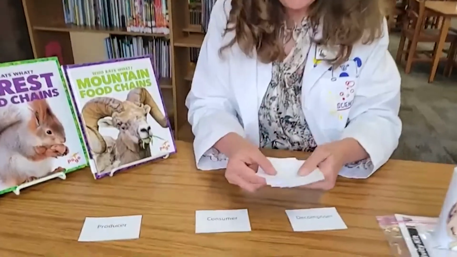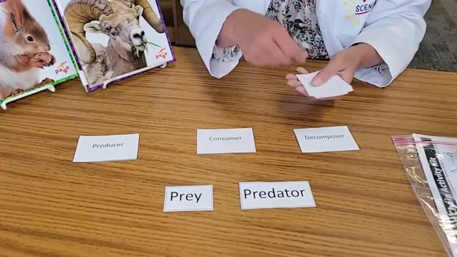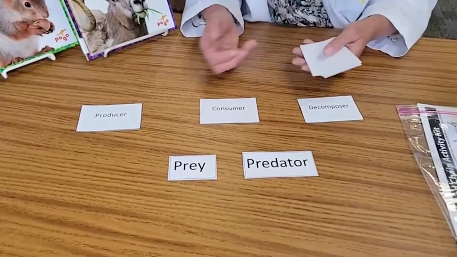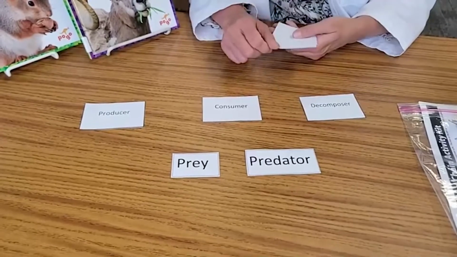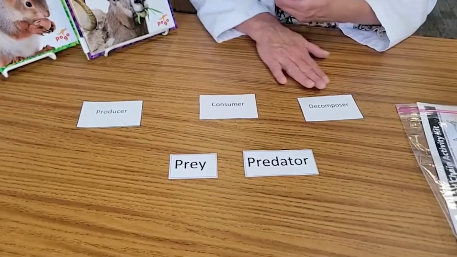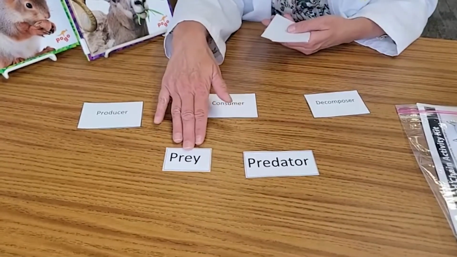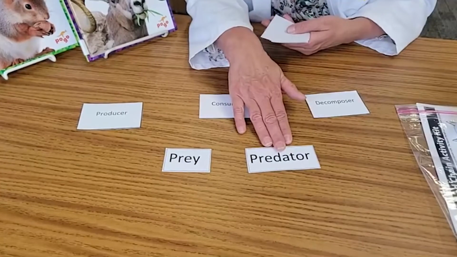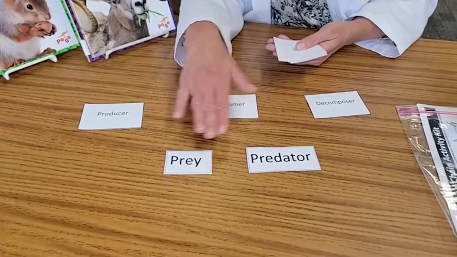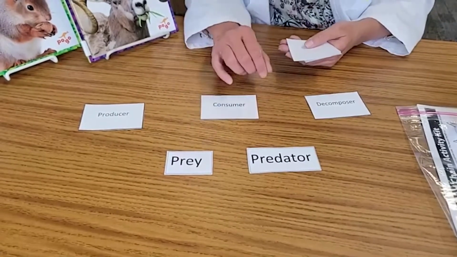All right, and so you have a whole stack of cards, and if you have a family and you want to get around the table and you each take a turn, that would be way more fun than just one person doing this. So we're going to flip over a card and try to decide, are we looking at a producer, a consumer, or a decomposer? Now, if it's a consumer, is it usually prey or is it predator? Now, we all know that most animals can be eaten and also they do eat. And so sometimes it might be a little tricky where to put that.